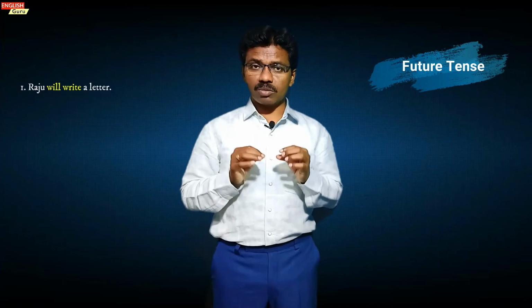In all these four sentences, the subject Raju and the object letter are common, right? But the form of a verb is changed, and the changed form of a verb automatically serves different functions in the language. So it gives different meanings, and it is used in different ways, in different situations. All these four sentences belong to only one tense, that is future tense. So in this video we are going to talk about future tense and how this particular future tense is used to talk about some actions in the future. Shall we start?